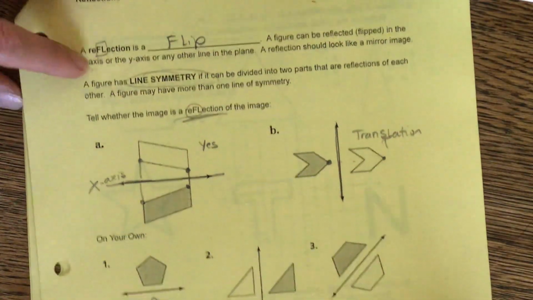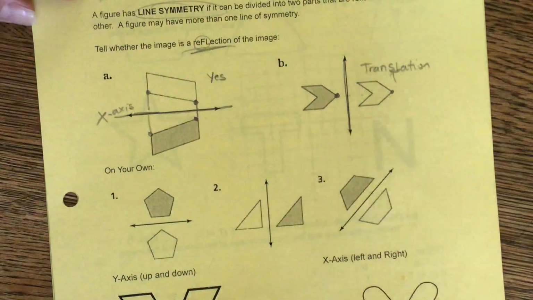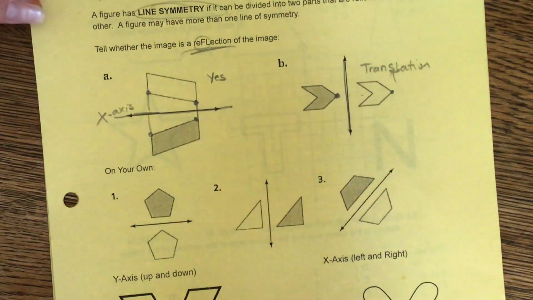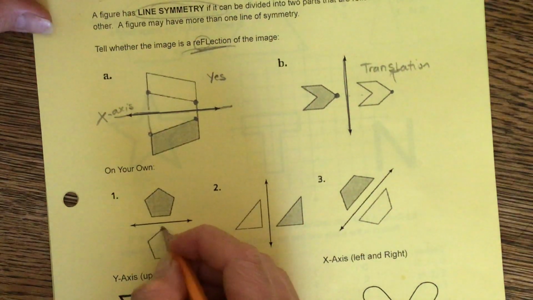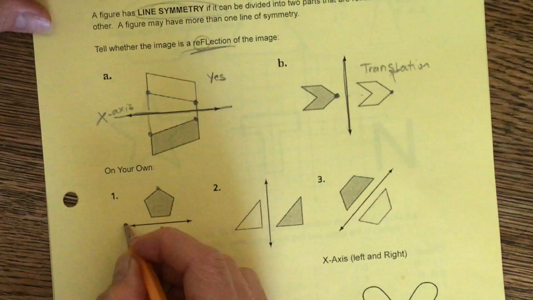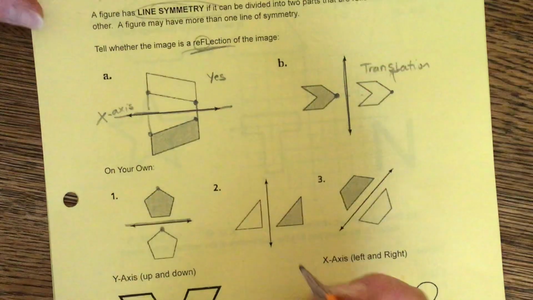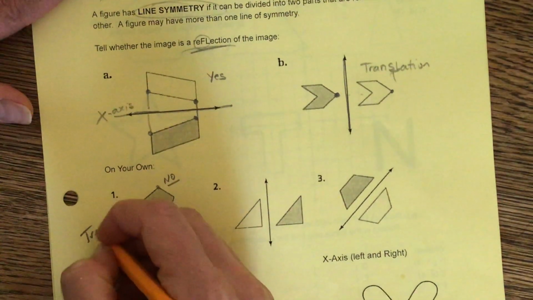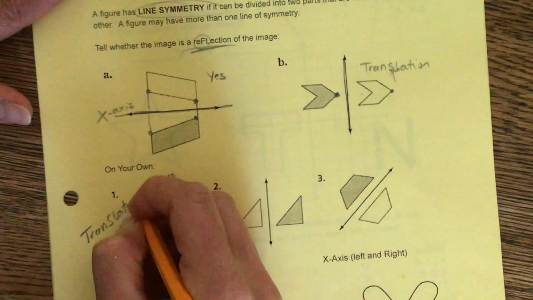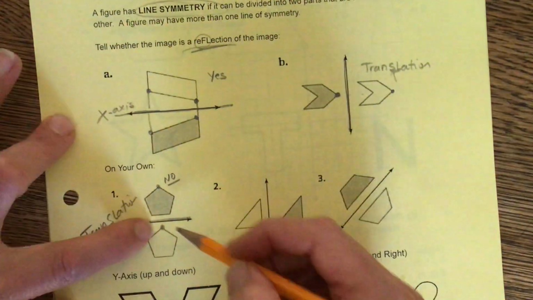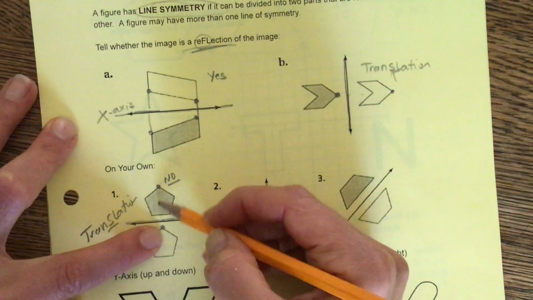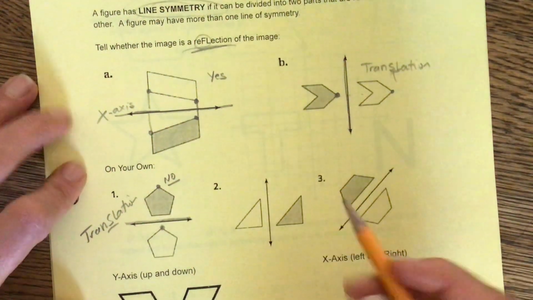All right. So now I want you to do 1, 2, and 3 on your own real quick. Go ahead and press pause and do that, and then come back. So right here, because those points are not equidistant, you know that that's not a reflection, but it is a translation. It was just slid up. This point is really close to that line, whereas this same point is very far, okay?